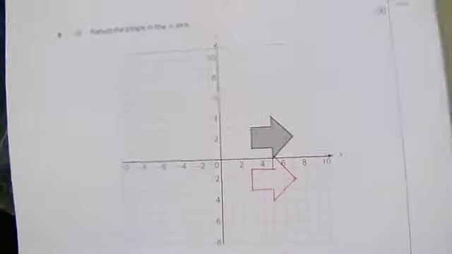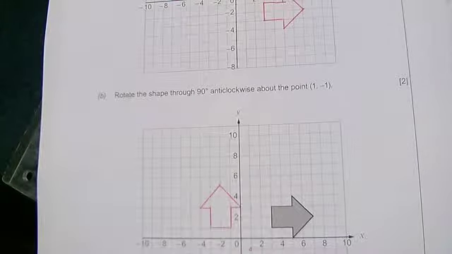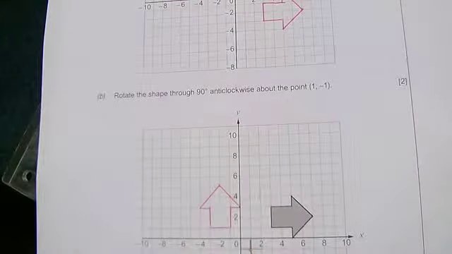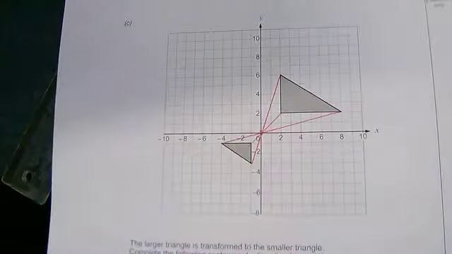Oh, that looks fun. This one here, reflect the shape in the x-axis, just make sure you're reading what to do. This one here rotates 90 degrees anti-clockwise. What haven't I done there? 1 to the -1. There we go. I didn't put my crosshair on there, now I have. So when you trace it, it makes it really nice and easy for you.